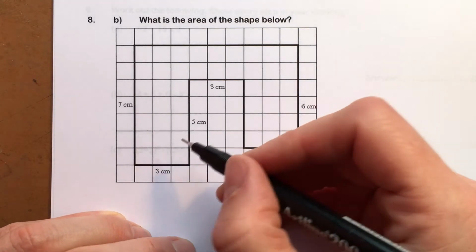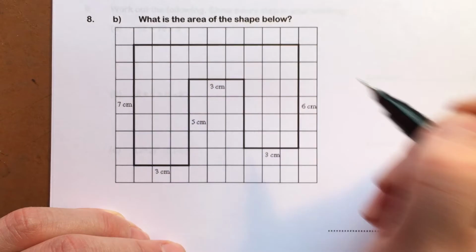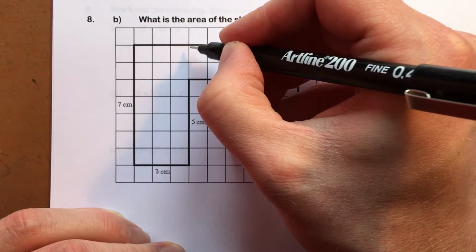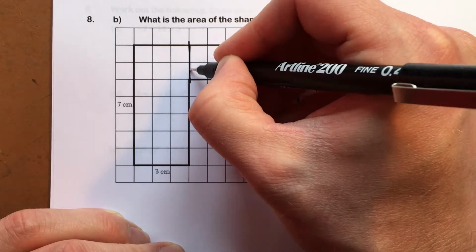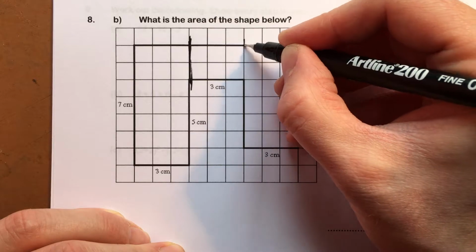Okay, area of this shape. This is a compound shape. It is several shapes stuck together. So just choose any shapes that you want to chop it into, really. I think probably most easy is this one here. So if I make a really obvious chop there, sorry, the black pen is unhelpful at this point.